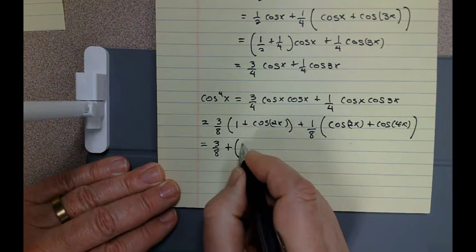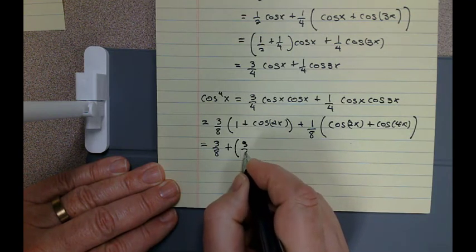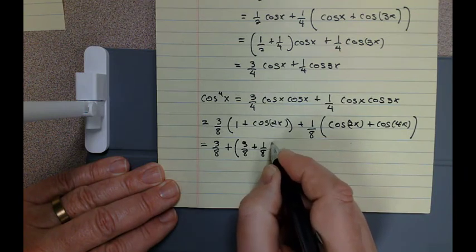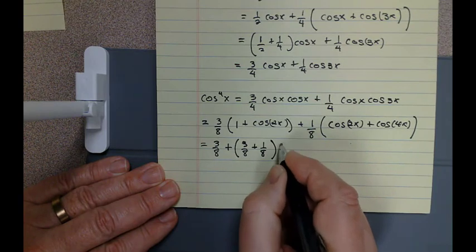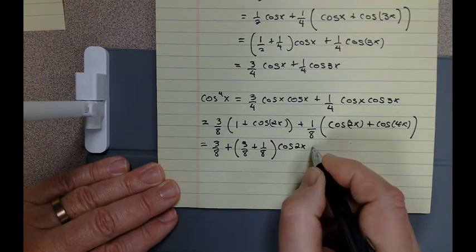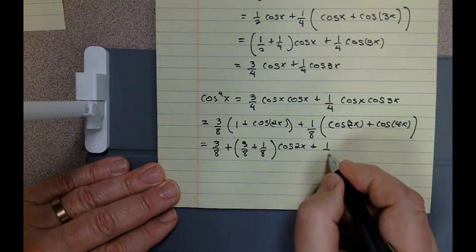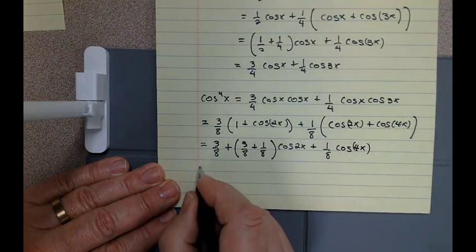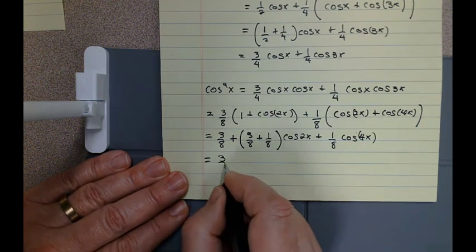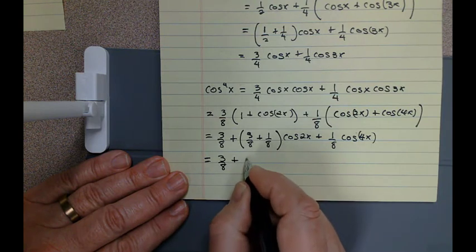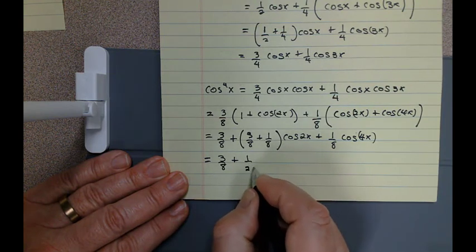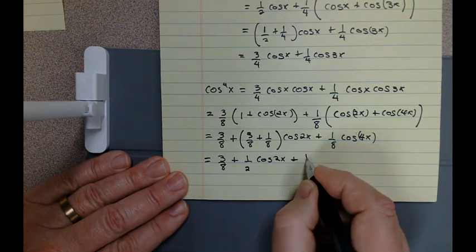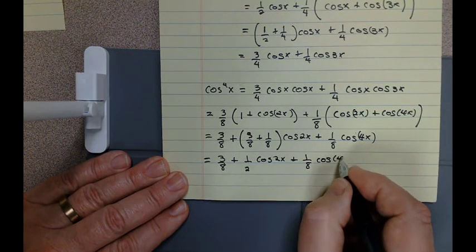I will have 3/8 plus 1/8 times cosine 2x, and then I will have 1/8 times cosine 4x, and so this is 3/8 plus 1/2 cosine 2x plus 1/8 cosine 4x.